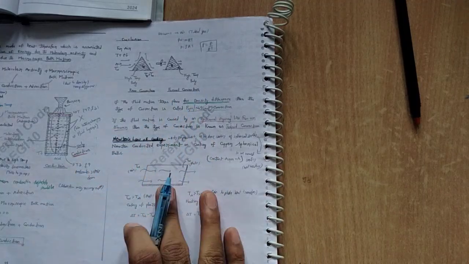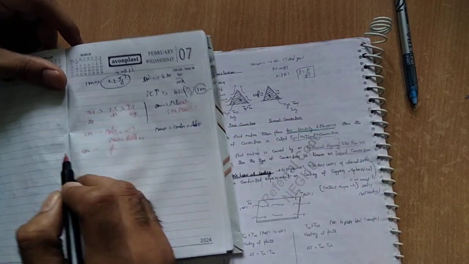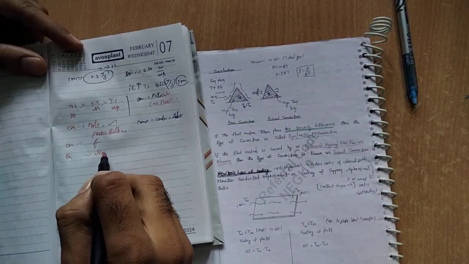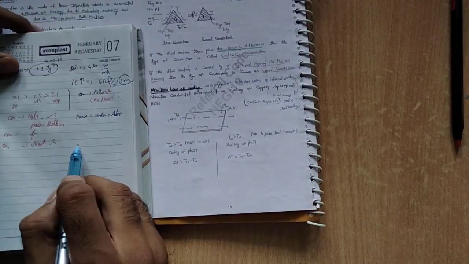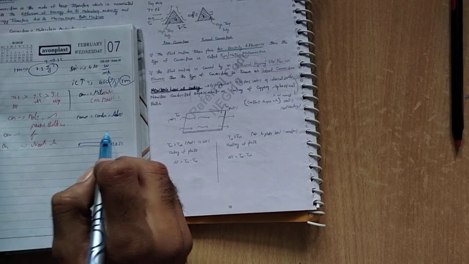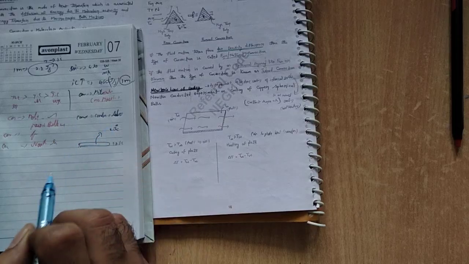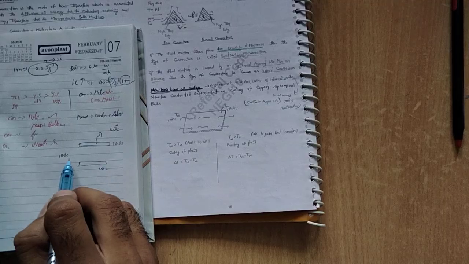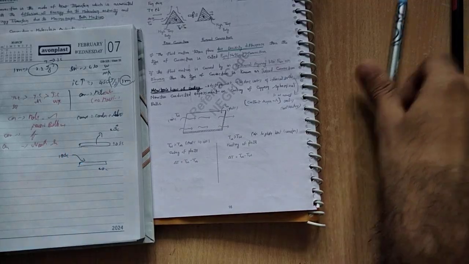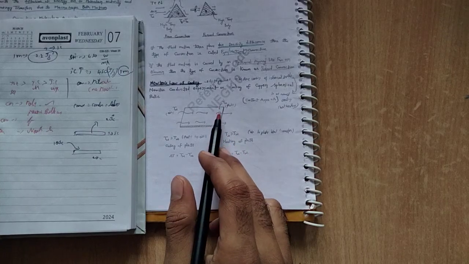Next one is Newton's law of cooling. In conduction, we follow Fourier's law of heat transfer, but in convection, it is Newton's law of cooling. Suppose the plate temperature is 100 degrees Celsius and the surrounding is 20 degrees Celsius; the heat will flow from the plate to the outer atmosphere. Suppose the surrounding temperature is 100 degrees Celsius and the plate is 20 degrees Celsius; the heat will come from the surrounding to the plate. That's why we have T infinity: T_w is the plate temperature, and T infinity is the air temperature.